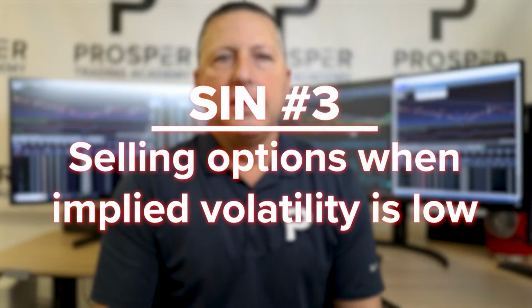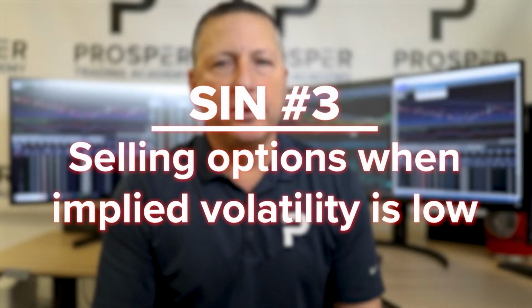If you are going to trade, look for trades that have an edge to them. Look for positions that can potentially profit without an absurd move in the market. That $100 you might have spent on an S&P call that's 200 handles out of the money, well, that can buy a lot of lottery tickets. Sin number 3, selling options when implied volatility is low.